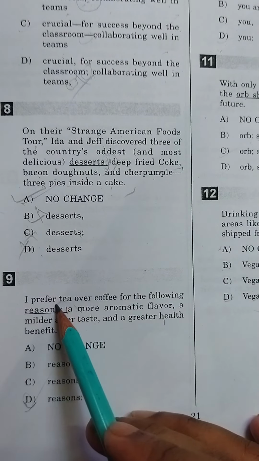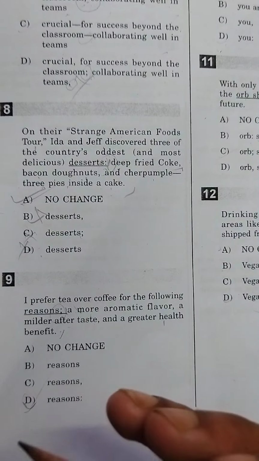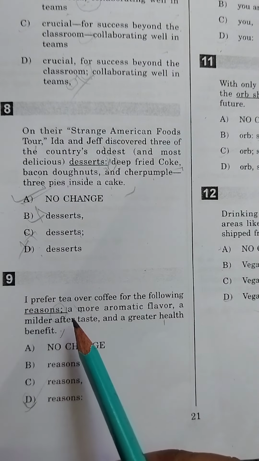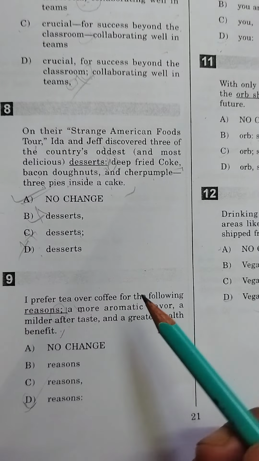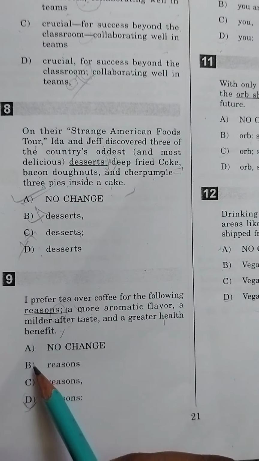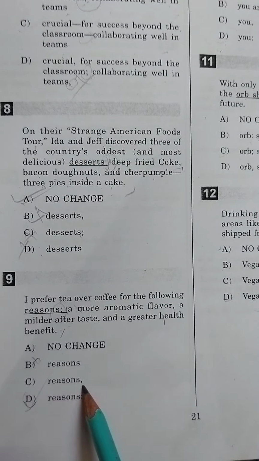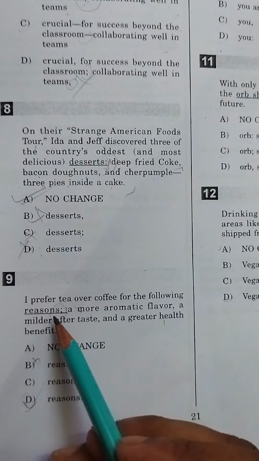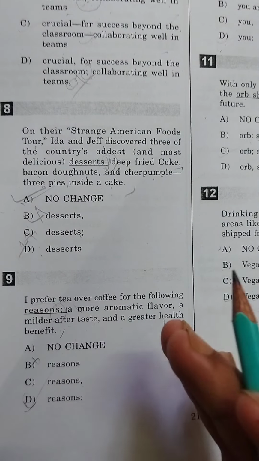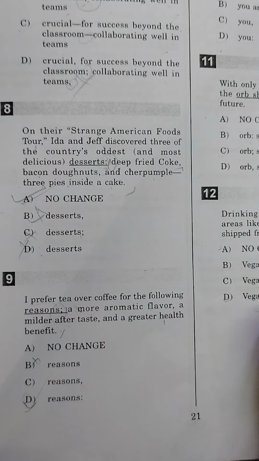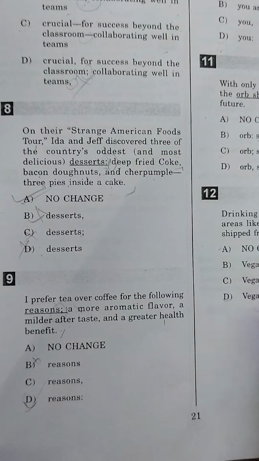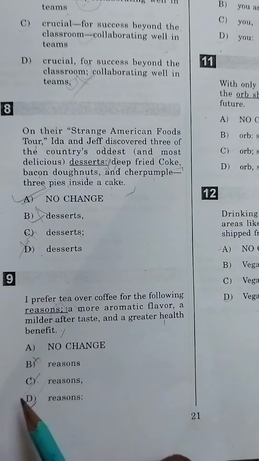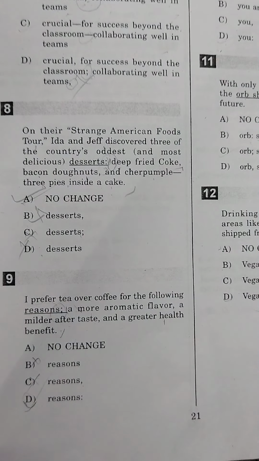You can't use a semicolon because a semicolon is only used in between two independent clauses. In Bravo, we need punctuation because there is a stress. What are the reasons? So we can't leave it without any punctuation. In Charlie, there is a comma. We can't use a comma because the following reasons would also be a part of the series, but the reasons are not part of a series. That is the reasons: a more romantic flavor, a mild aftertaste, and a greater health benefit. So comma is not the right answer. So Delta is the right answer.